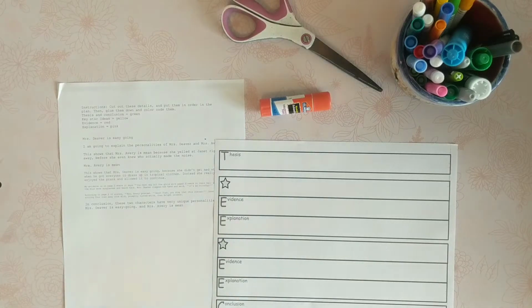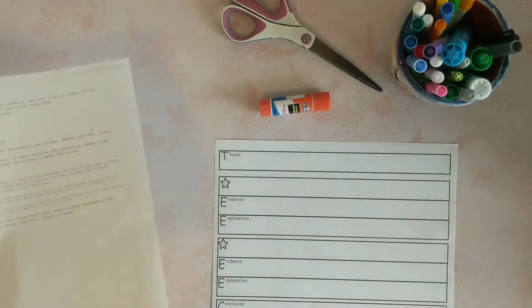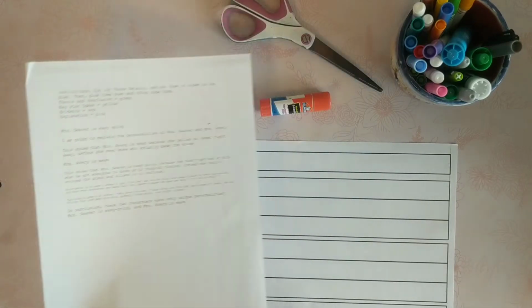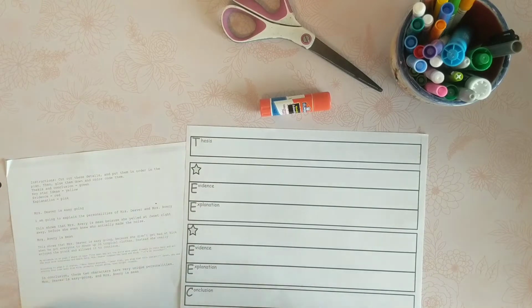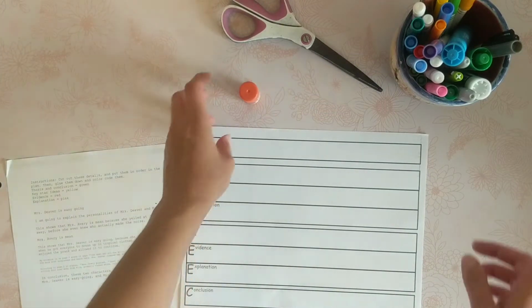Hey, fourth grade. Today I'm going to teach you how to do a new station called the essay station. Basically, all we do is get some details, cut them out, and put them in the plan where they should go. To do this station, you need scissors, glue, and some colors.